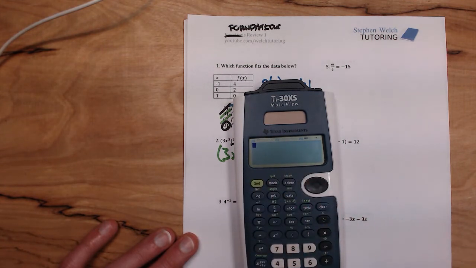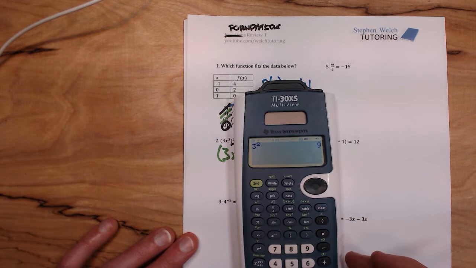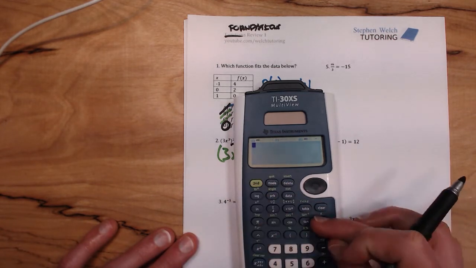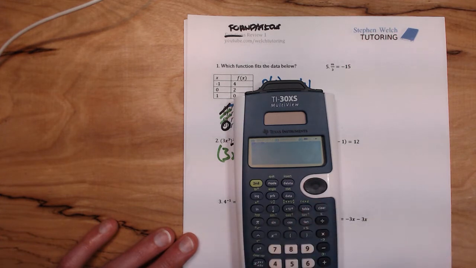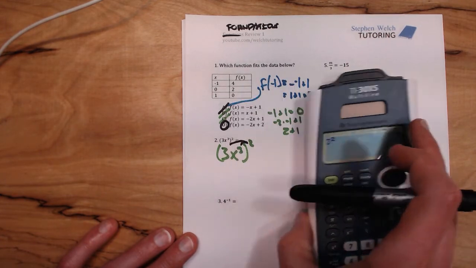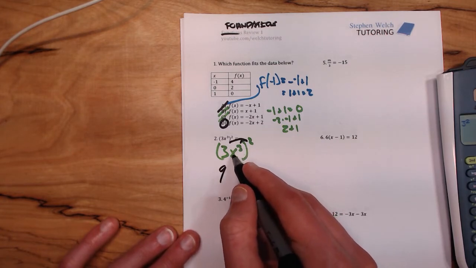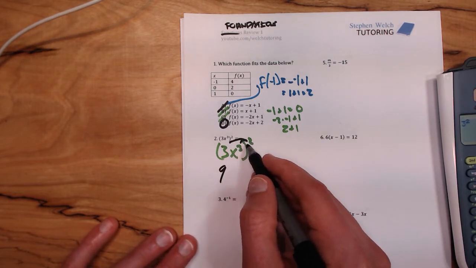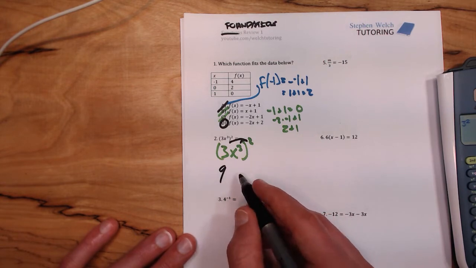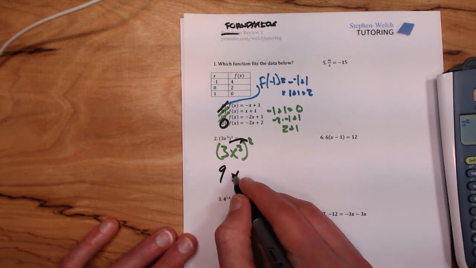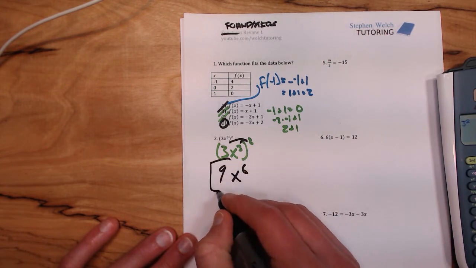If your calculator ever acts really funny like that, it's maybe a good hint. I had this weird K thing enabled. I had to hit second K to make it go away. Anyway, 3 squared is equal to 9. And remember, when we have a power to a power, we don't add the powers, we multiply the powers. So that is equal to 9x to the 6th, and that is our answer.